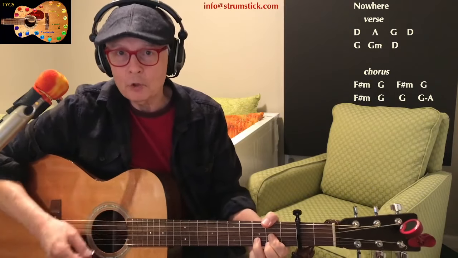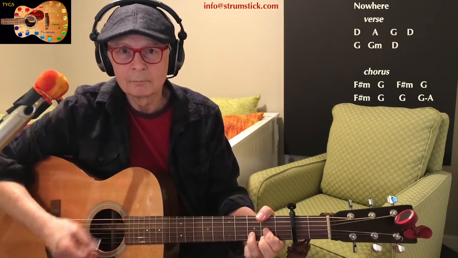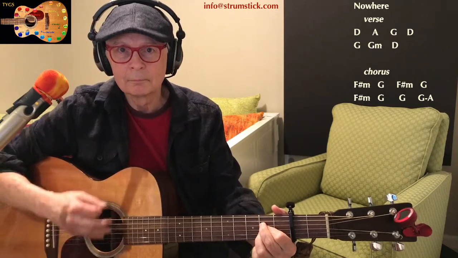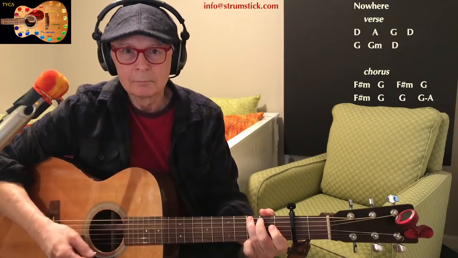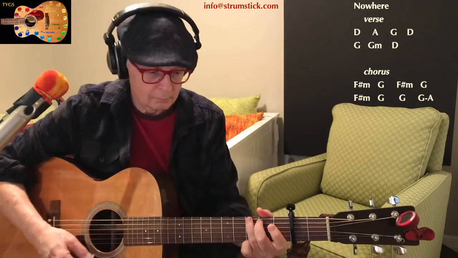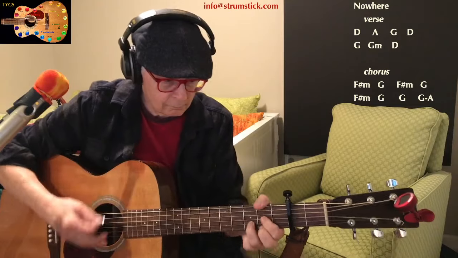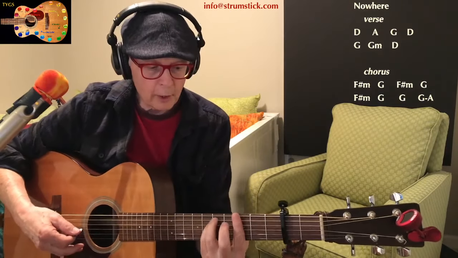Now I'm going to demonstrate the roll. F sharp minor is like the G minor but slid down one fret.